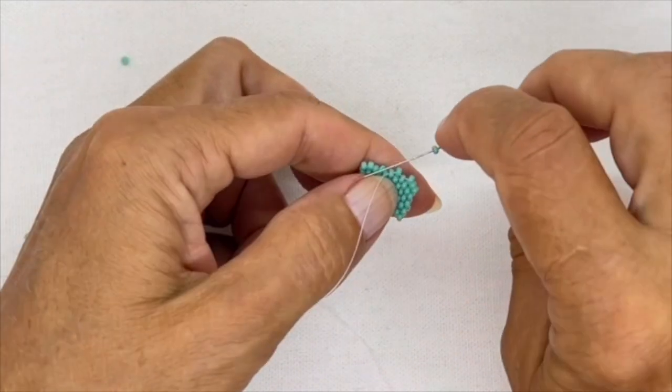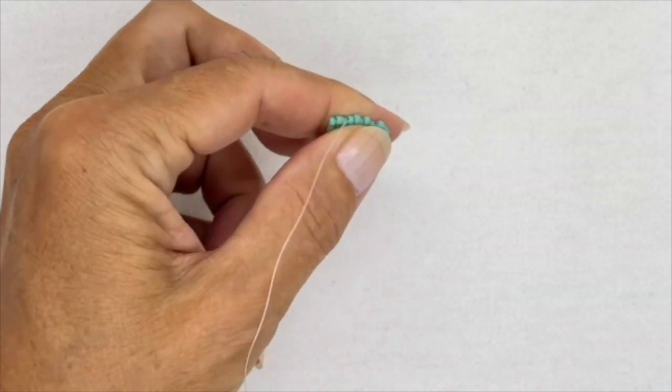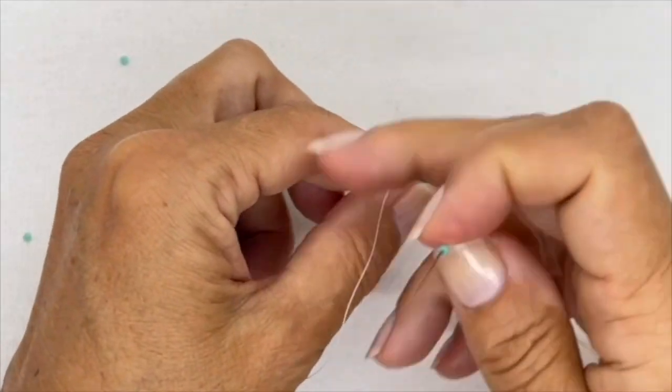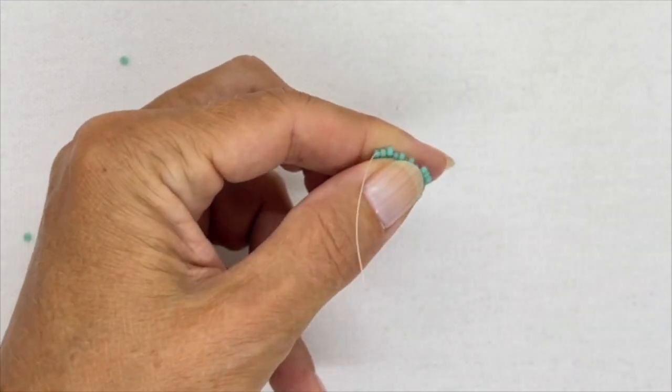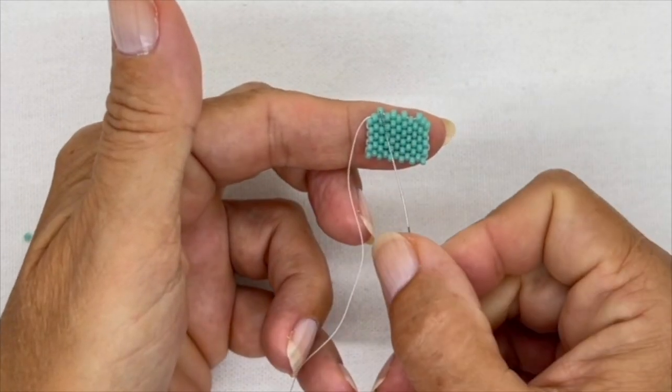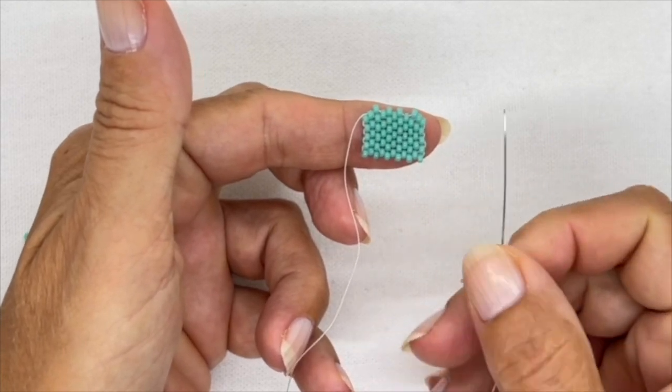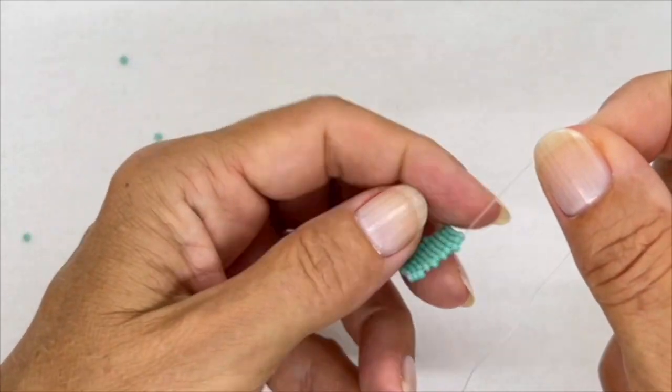Okay, we are going to do the same on the other side. This is the last bead. You just pass through the last up bead. Okay, you see, you have here 3, you have here 3. Turn your work.